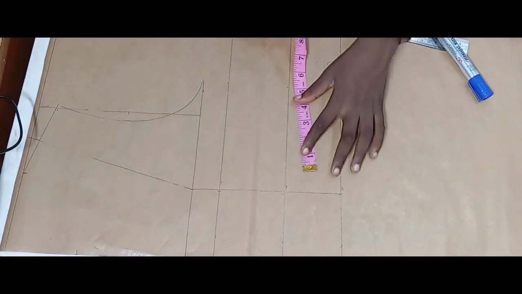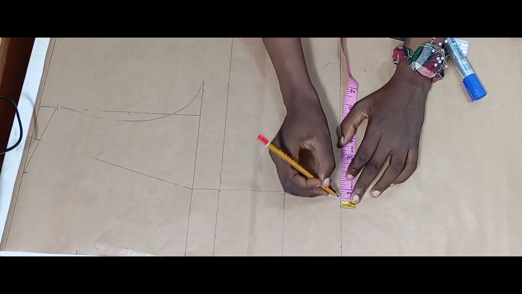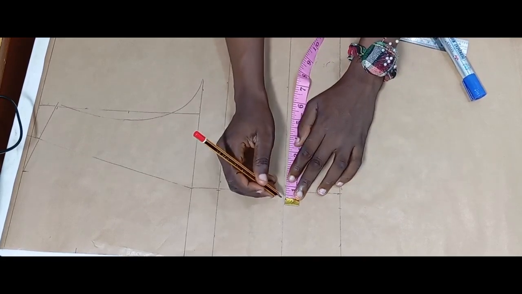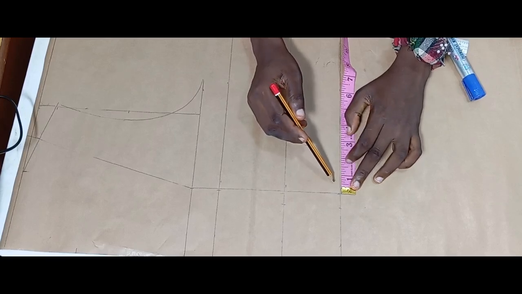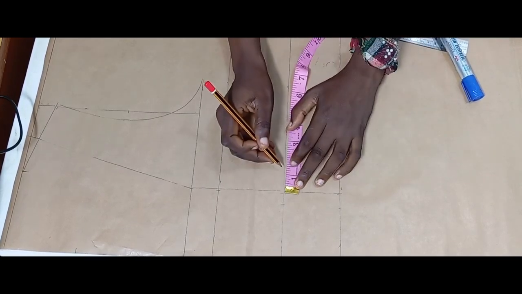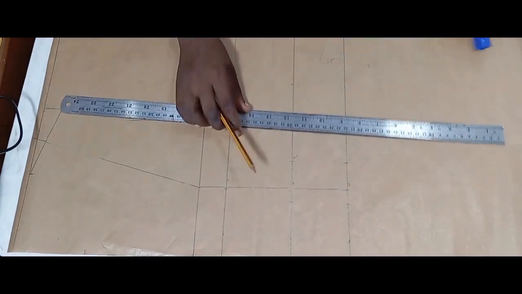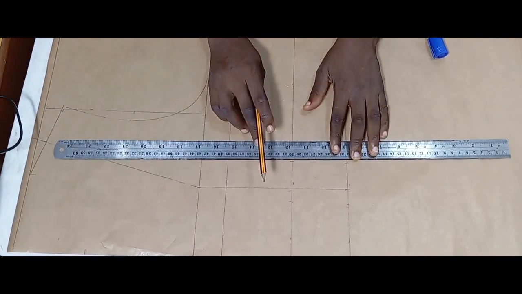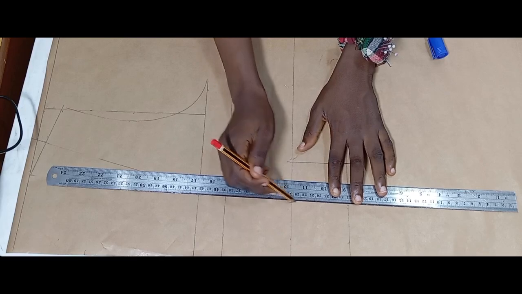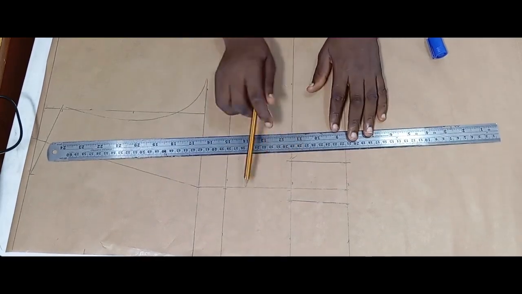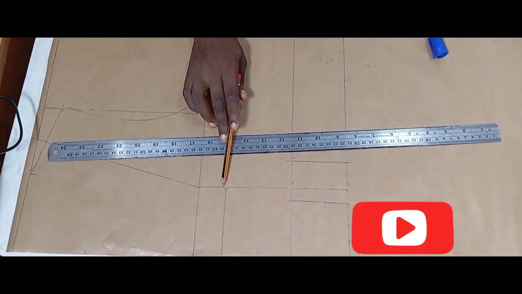So the next thing to do now is to mark 0.75 at the half length towards the center. I'll mark 0.75 at the half length towards the center and at the under bust also. So I'll come to the side part of the pattern. I'll mark 1.5 inches. So I'm going to be connecting these two lines together now. Then I'll connect them to the breast point. After connecting it together, I'm going to go ahead and connect it to the breast point, and I'll connect this also to the breast point.